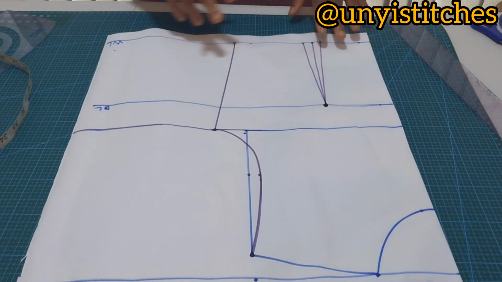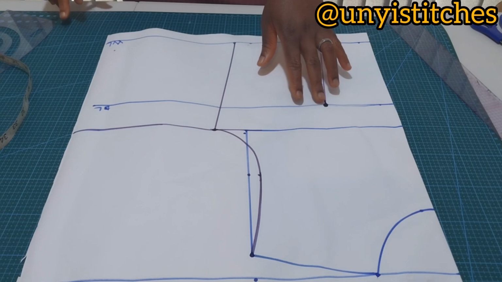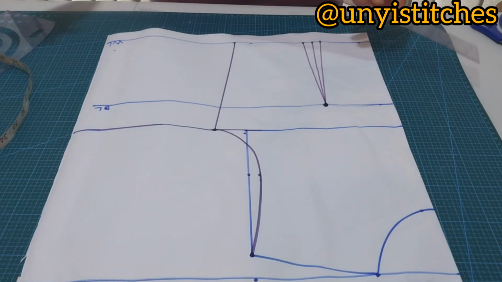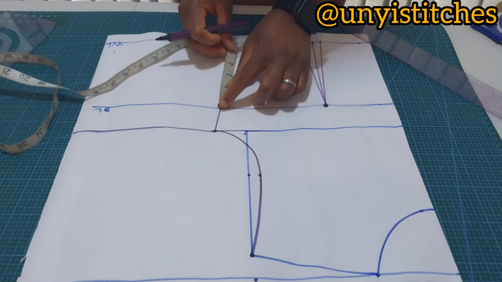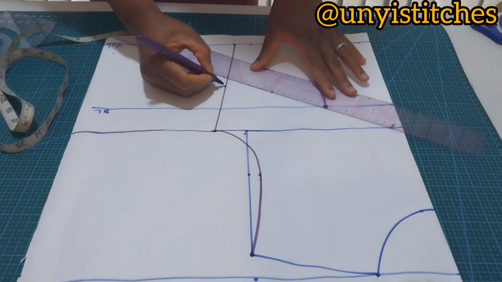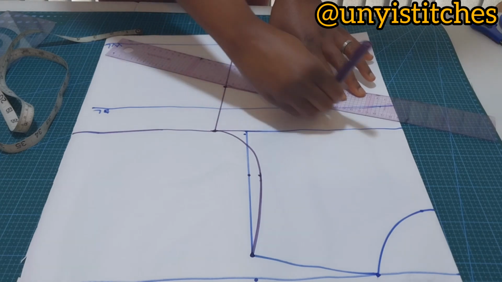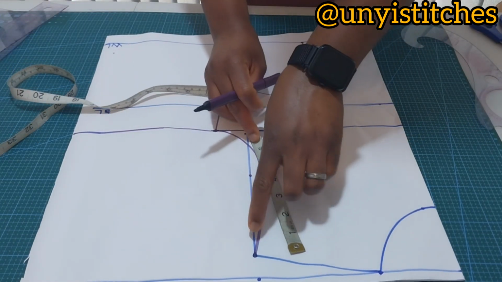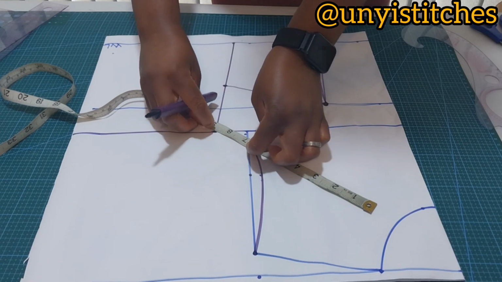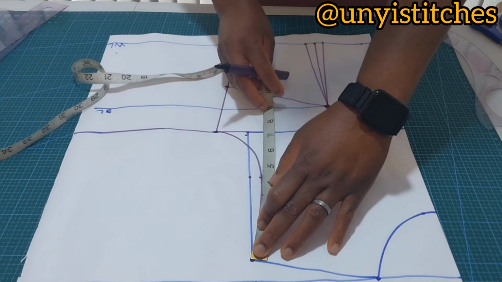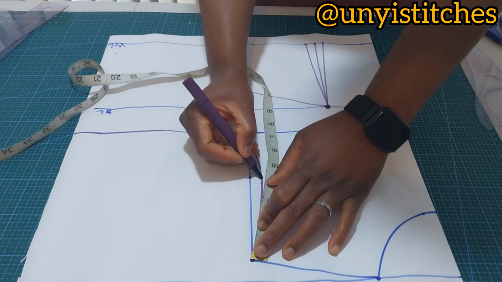Can you see? That is my dart. So I'm going to input my bust dart now. I'm going to make use of 2 inches. Then I will measure this to know where I have. So this 8.5 divided by 2, 4.25 here.